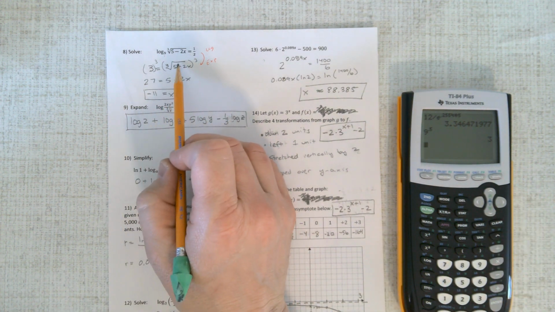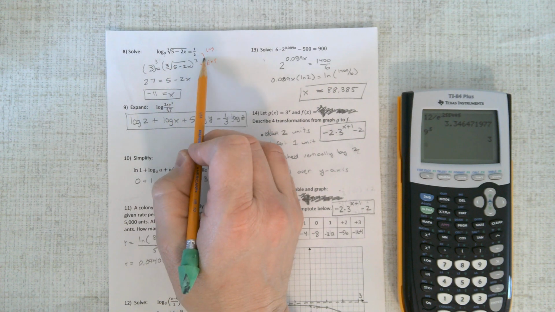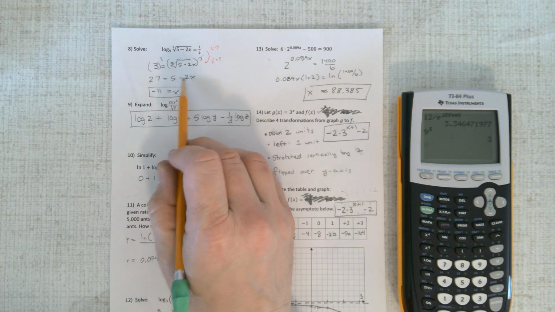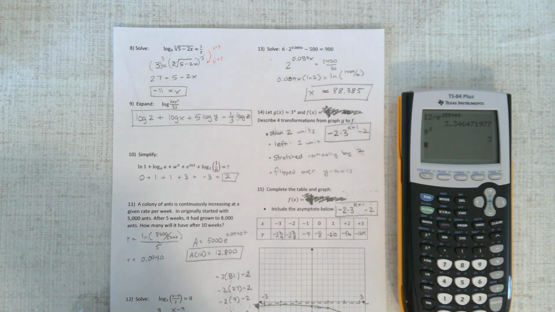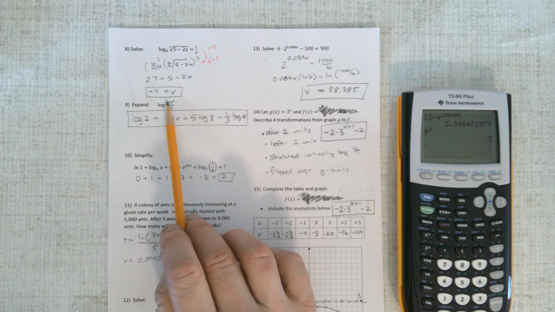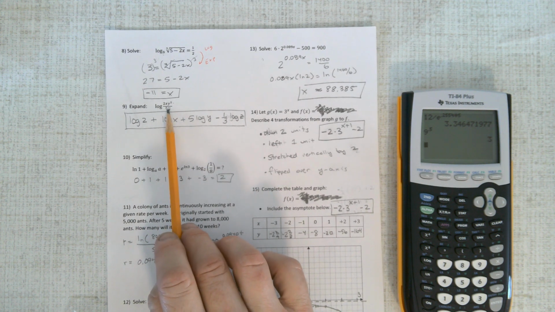Now we have this right here. The cube root and the cube are inverse operations, so they cancel out. Now we have 5 minus 2x is 27. You can solve it. If you expand this, all of these are being multiplied, so all of the multiplication turns to plus, plus, and this is being divided.